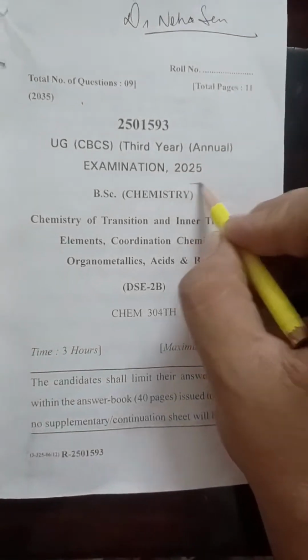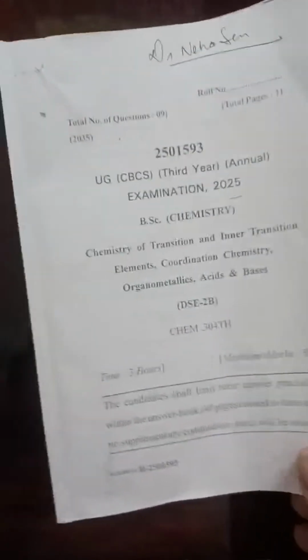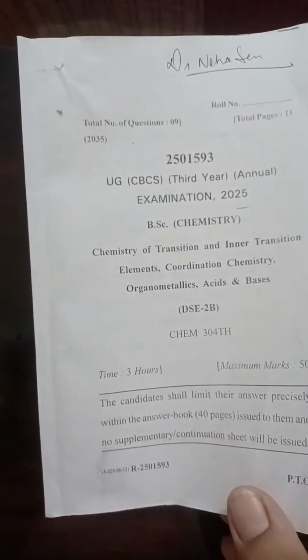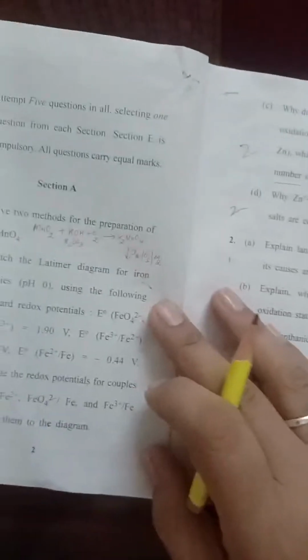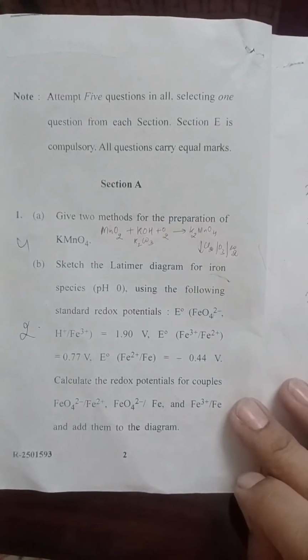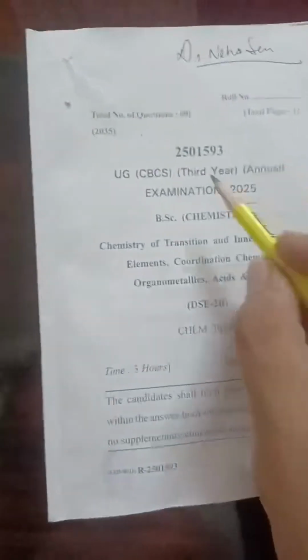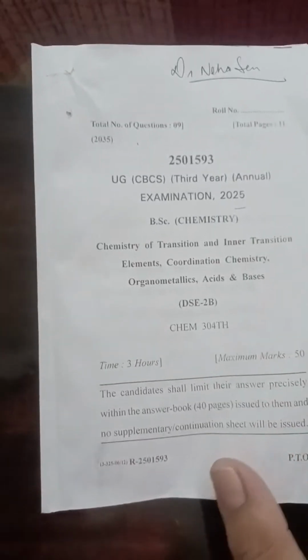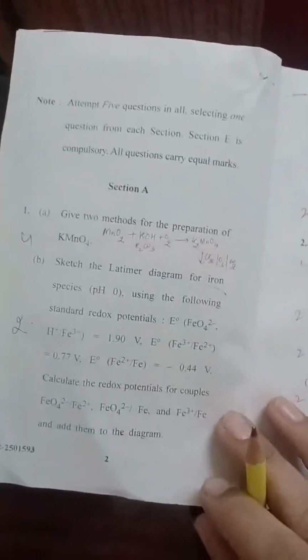2025. Okay, you can see it is of Sardar Patel University, Mandi. So this is B.Sc first year. Sorry, this is B.Sc final year. You can see this is the B.Sc final year question paper of 2025. So this is the CHEM 304TH question paper. You can see the different questions.